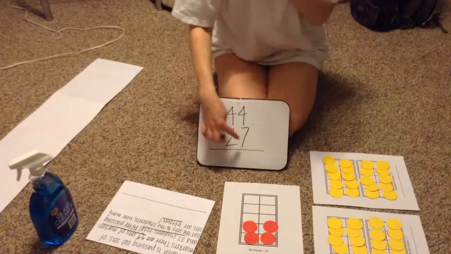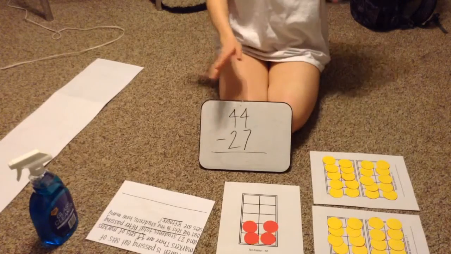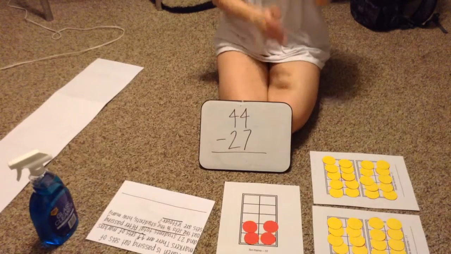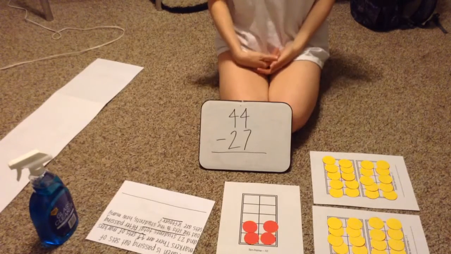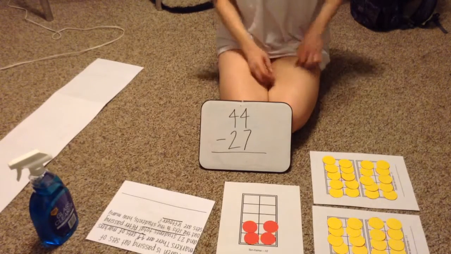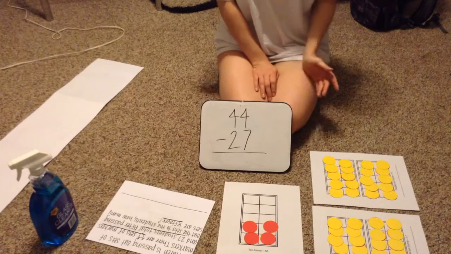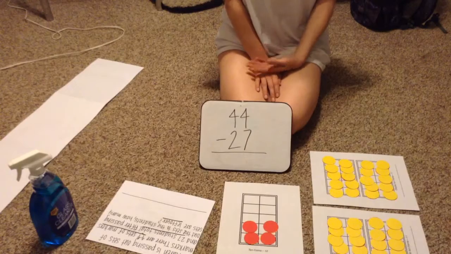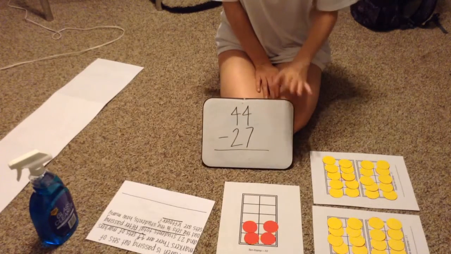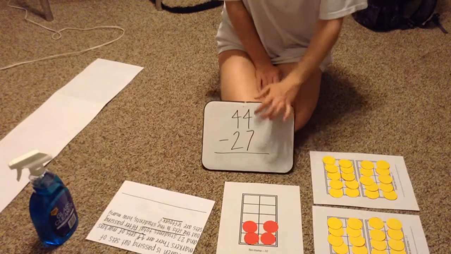So if we look at this, we cannot subtract 7 ones from 4 ones. And a common misconception here with students and teachers is teachers normally say, students, you can't subtract 7 from 4, when that's really not correct, because in reality, you can subtract 7 from 4, you just get a negative number. And so a way that we can fix this is saying the correct academic language. So right here, if we were showing our students, we would say we are subtracting 7 ones from 4 ones.